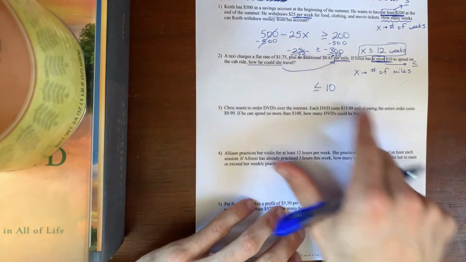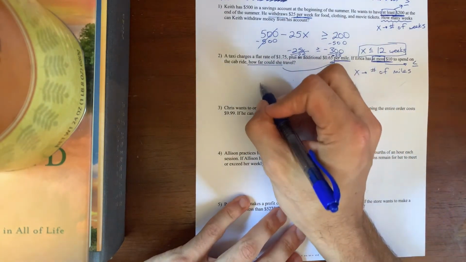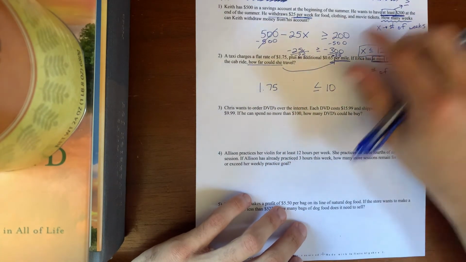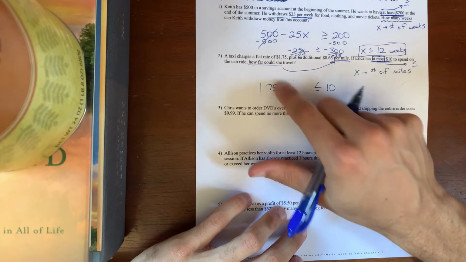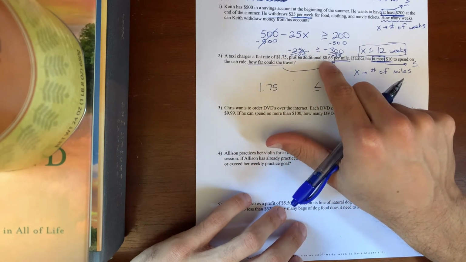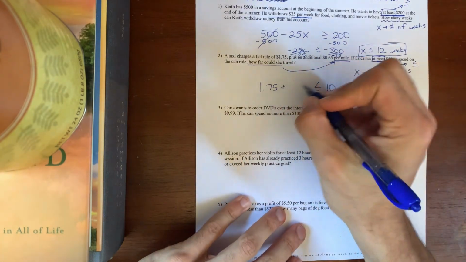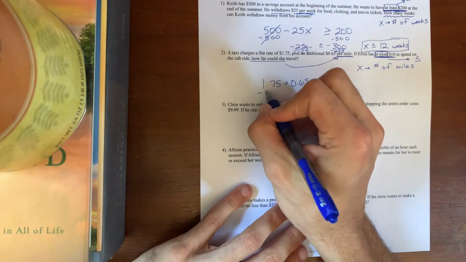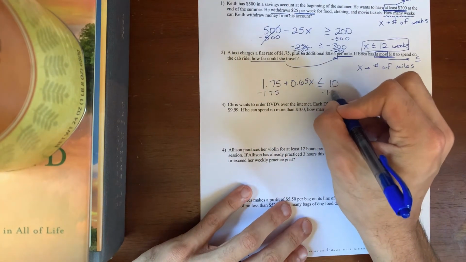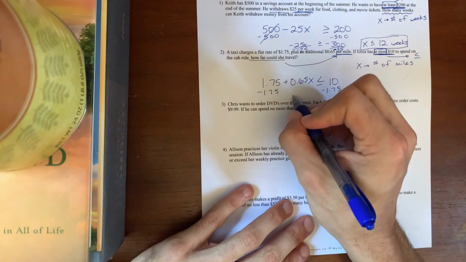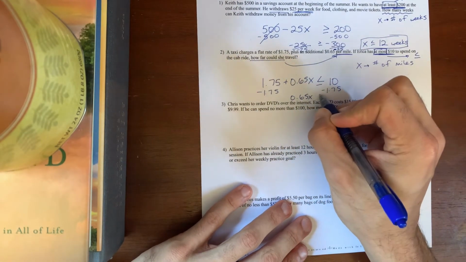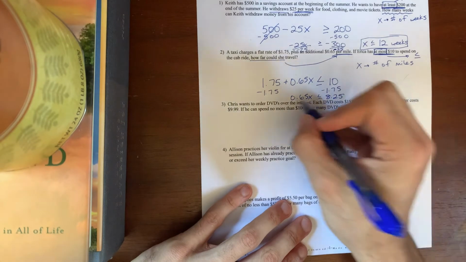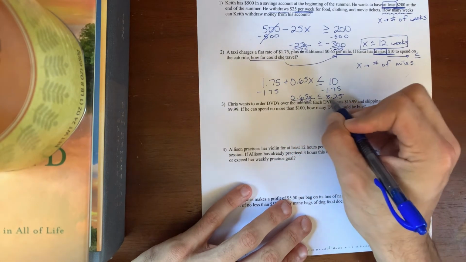Okay, and then what does it say about the charges of the cab ride? Well, the flat rate of $1.75, she's going to pay that no matter how many miles she rides. So that does not have an X with it, because that has nothing to do with the amount of miles, plus an additional 65 cents per mile. So that's going to be 0.65X, right, because it's 65 cents for each mile. So I begin to solve this then, and I subtract $1.75 from each side, and I get 0.65X is less than or equal to $8.25. And then my last step, I divide by that 0.65.